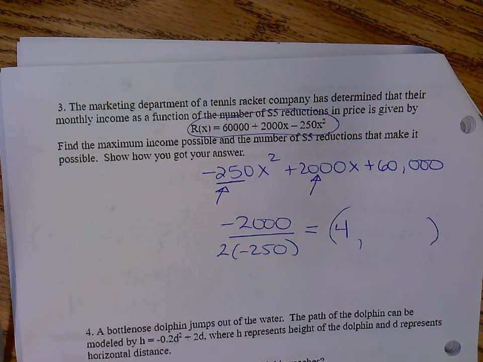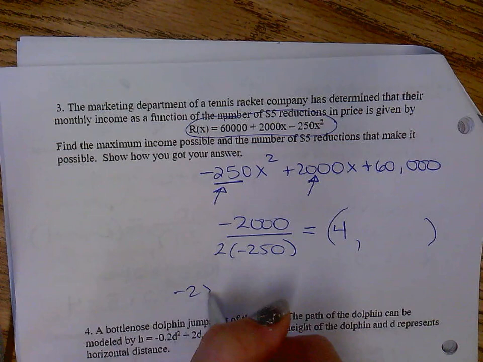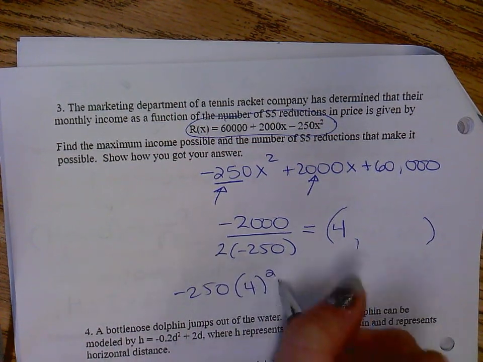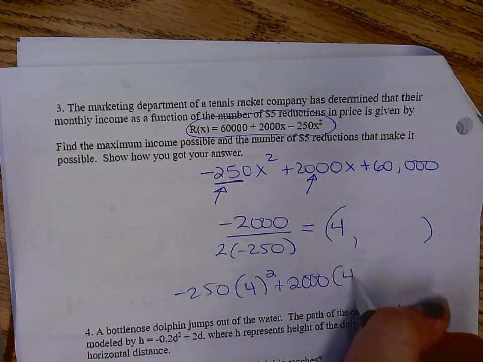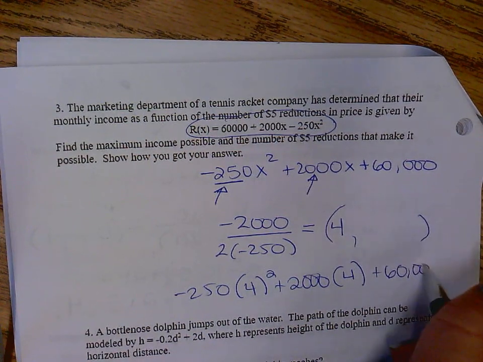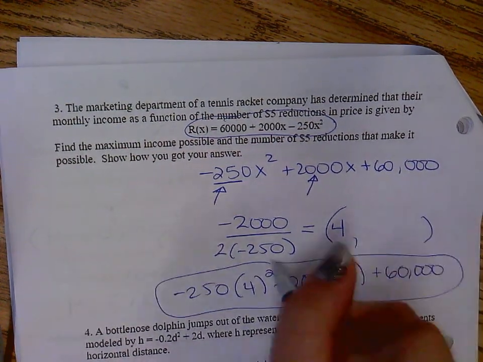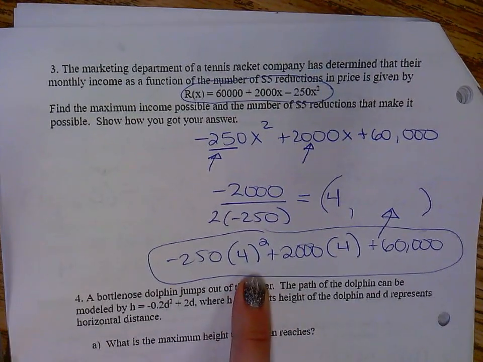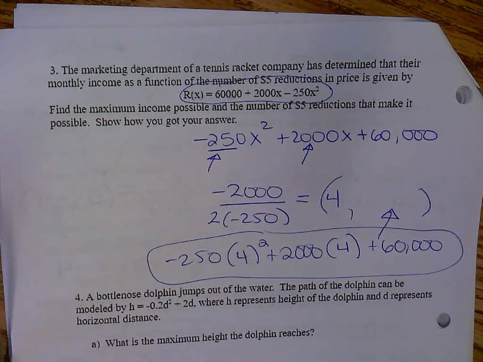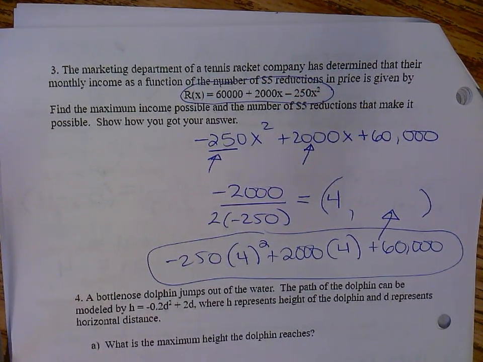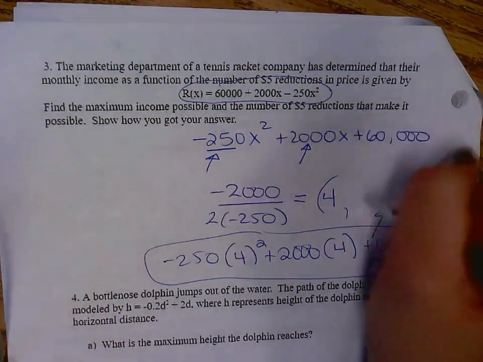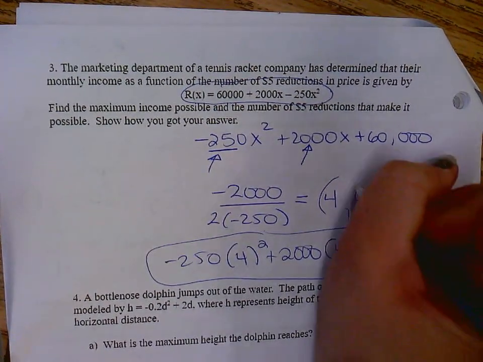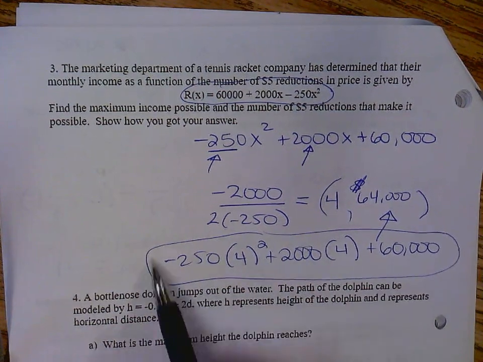Now I have to figure out what is the income possible. So now I'm going to do negative 250 times 4 squared plus 2,000 times 4 plus 60,000. This is going to give me a possible income. Remember, you're only squaring the 4, then you multiply by the negative 250. See what you get as your possible income. So $64,000 is their income. That's what I got when I plugged in the 4.